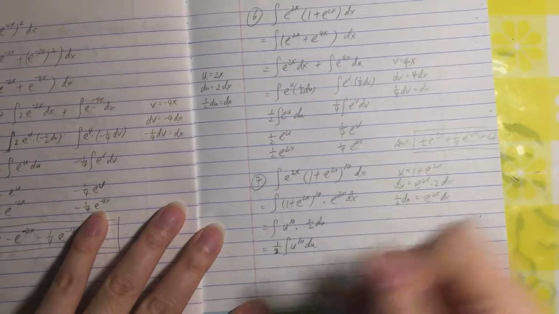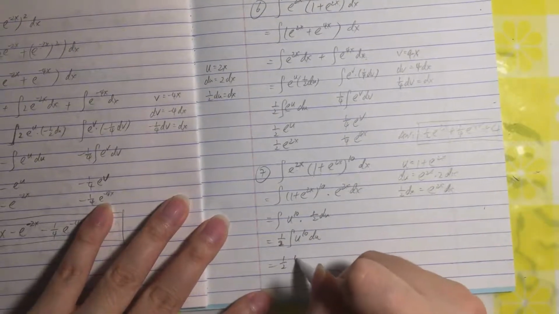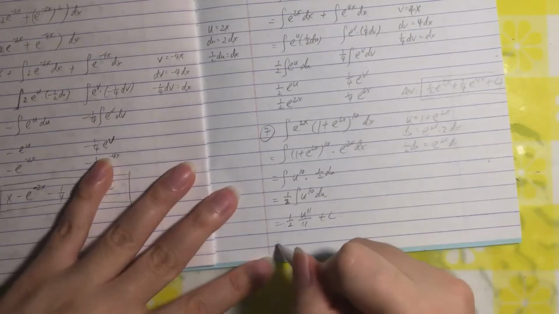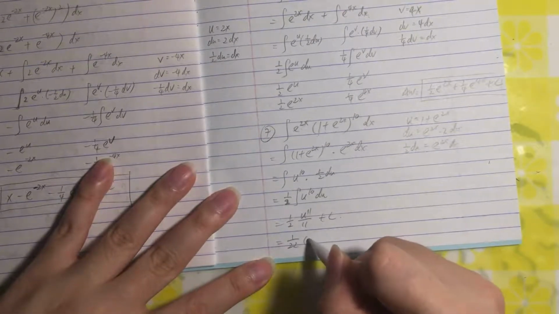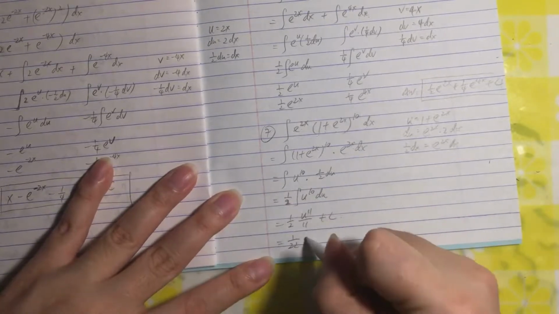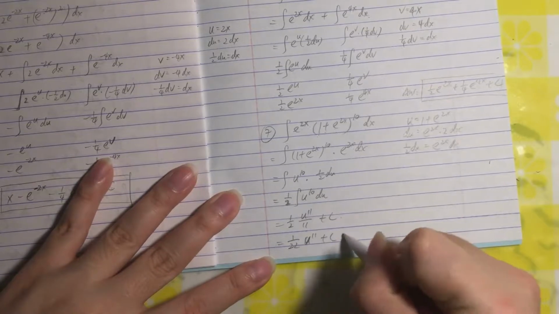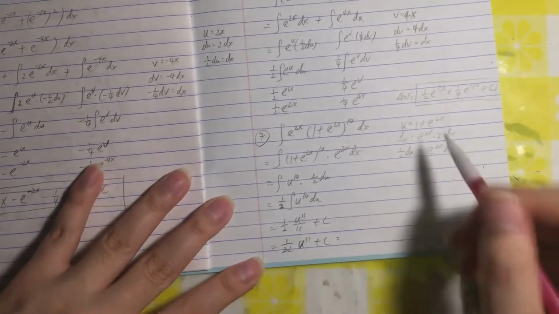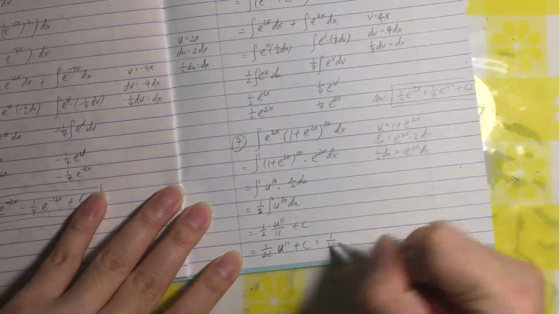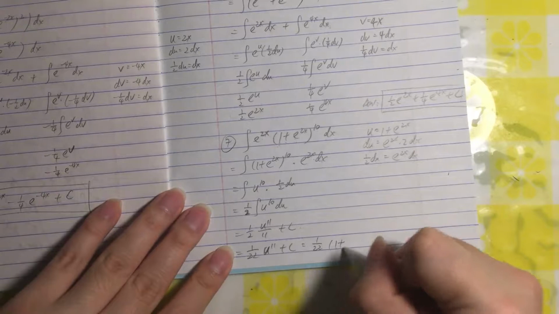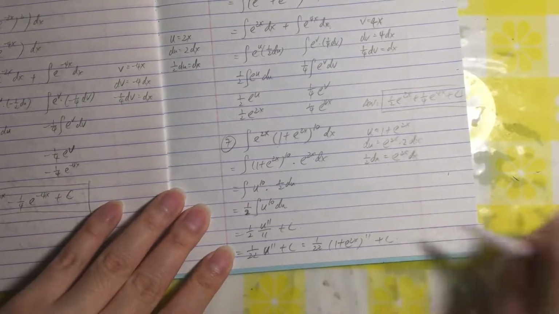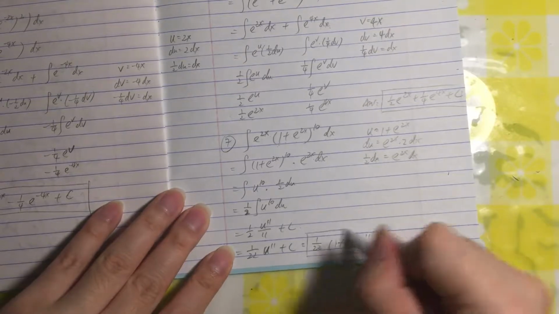Then take antiderivative using power rule. I get half of u to the power of 11 over 11 plus c. Simplify, we get 1 over 22 times u to the power of 11 plus c. For the final answer, replace u with 1 plus e to the 2x, raised to the power of 11, plus c. That's the final answer to this integral.